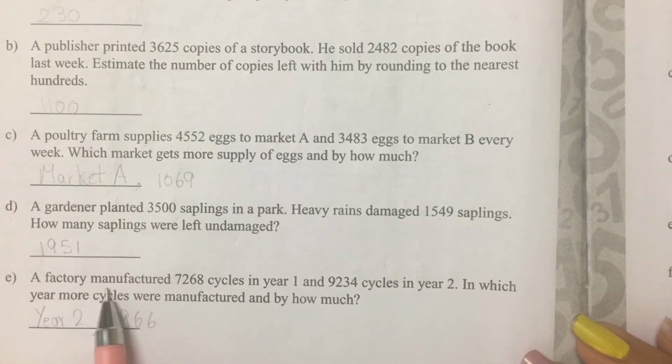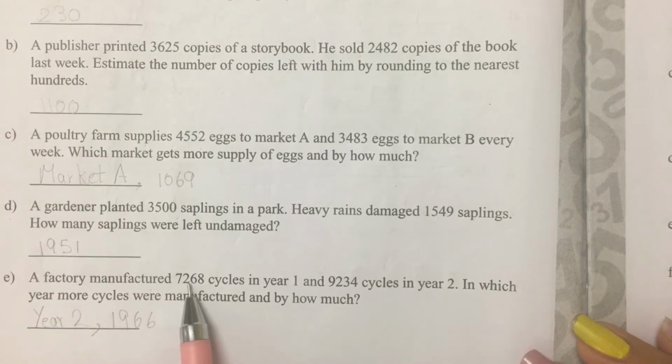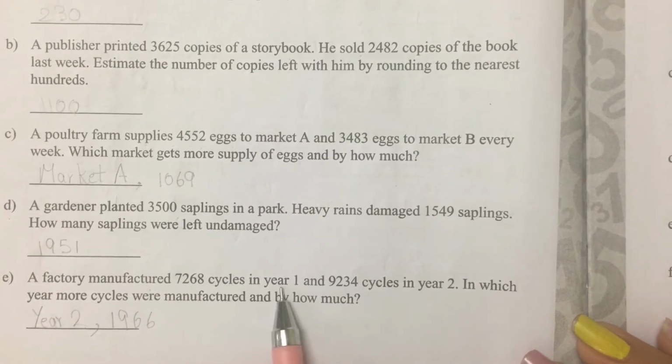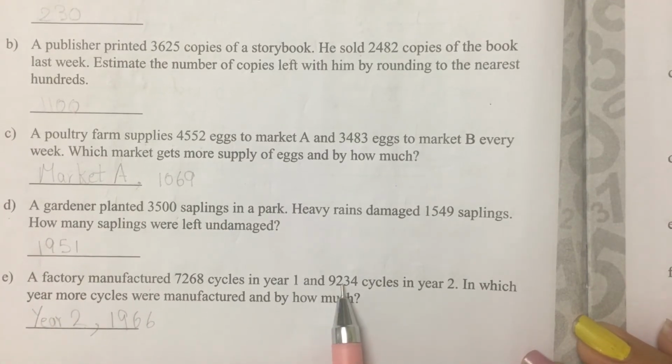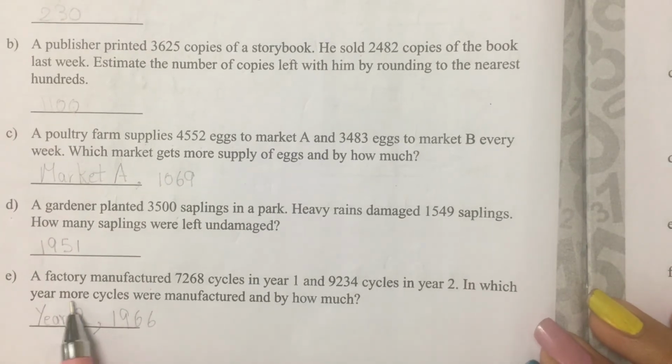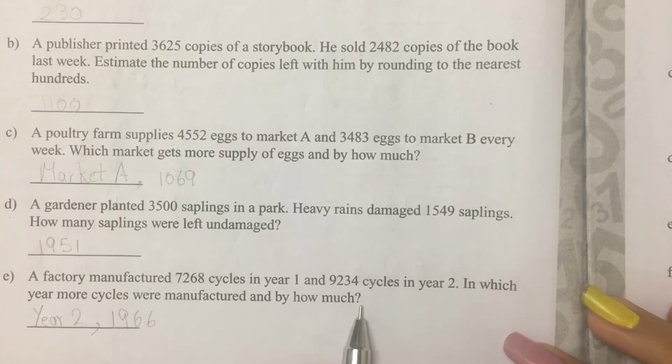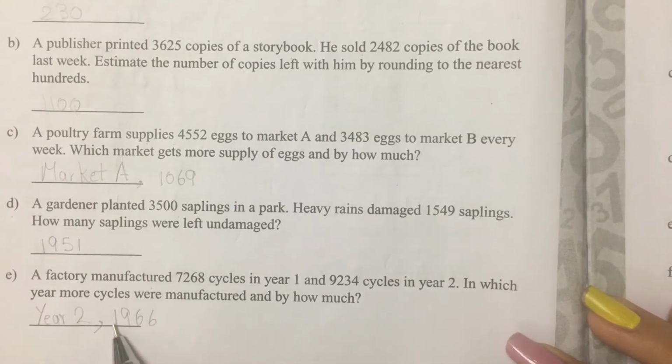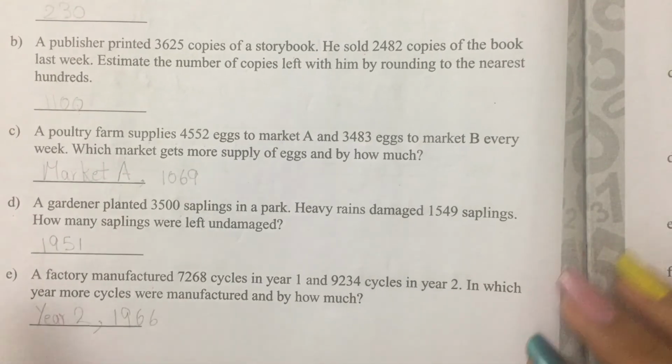E. A factory manufactured 7,268 cycles in year 1 and 9,234 cycles in year 2. In which year more cycles were manufactured and by how much? In year 2 and by 1,969.